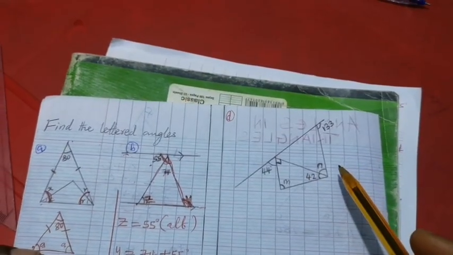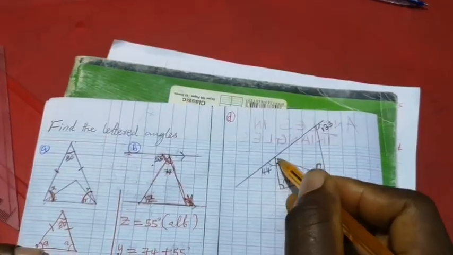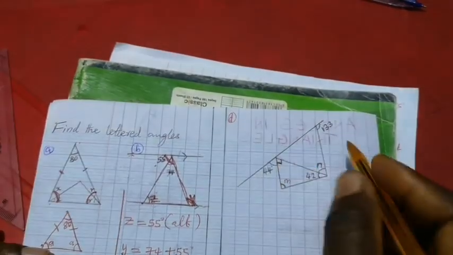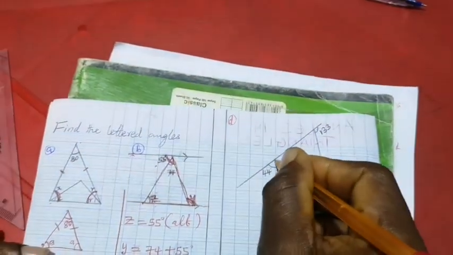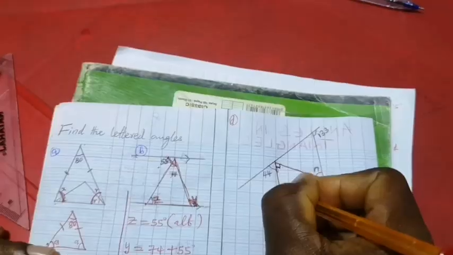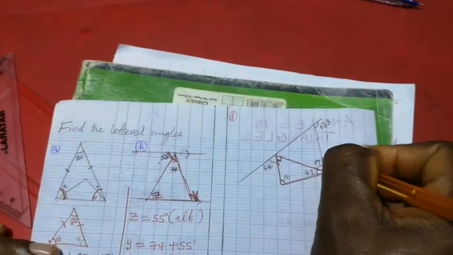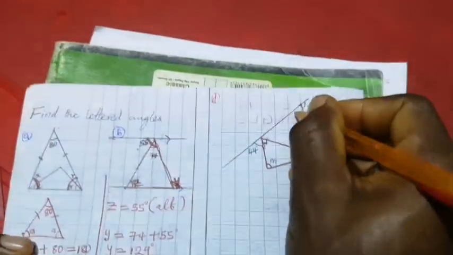In this diagram we have a triangle here. Look at this triangle very well. And we have another triangle going down this way. So we have about 2 triangles here.